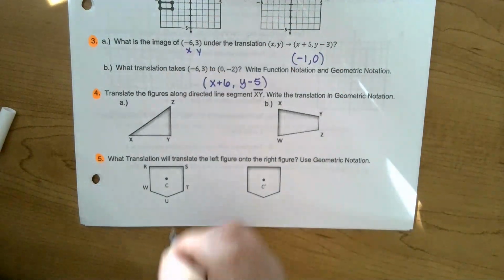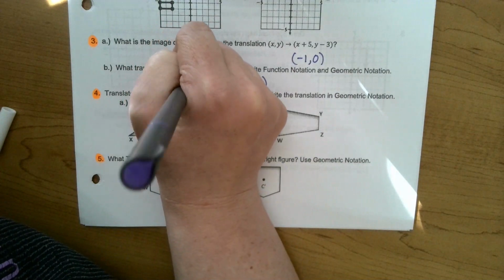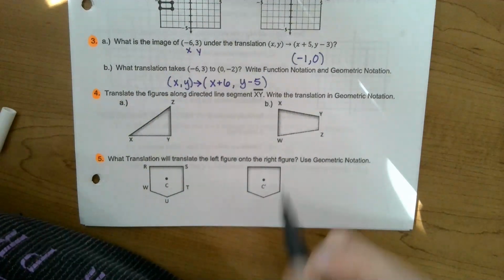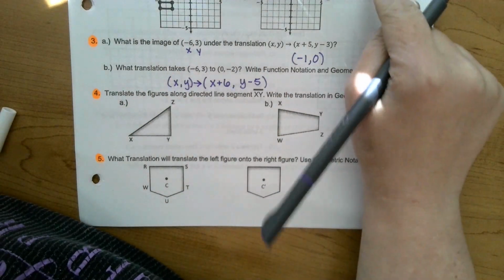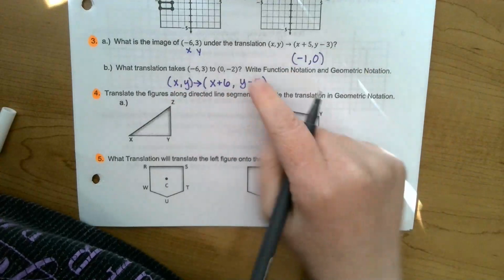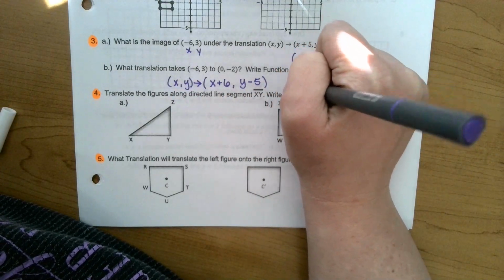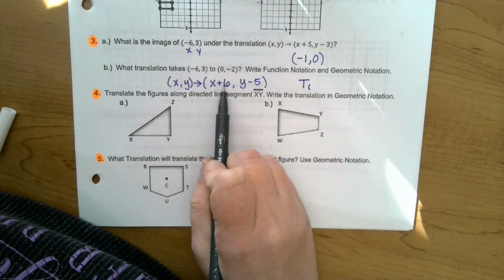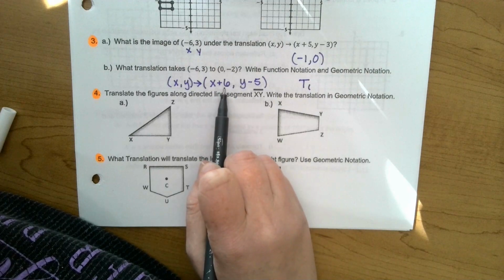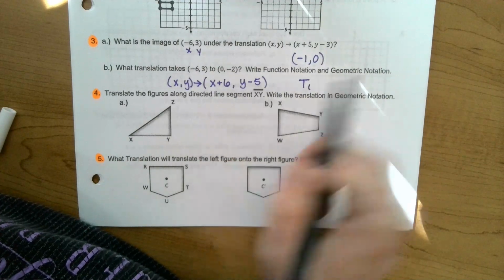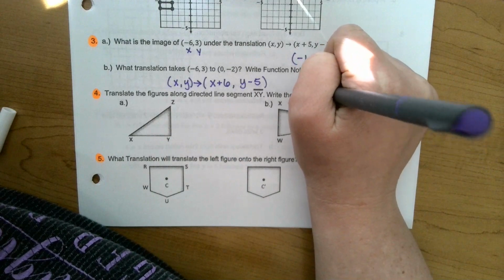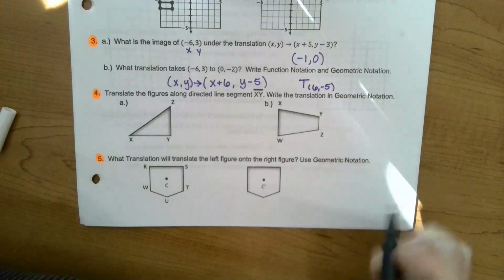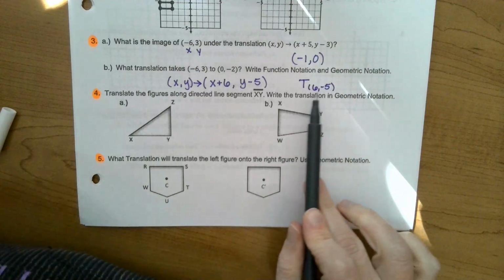All right. So let me write that correctly. We're going to do xy goes to x plus 6, y minus 5. And then if we want to do it in geometric notation, that is the T translation. So we're translating, which means T, and we're adding 6. So we're translating to the right 6 and down 5. So we're going to do <6, -5>. Okay, and that's all we need right there. I just need to see that it's a translation and which way it's going.